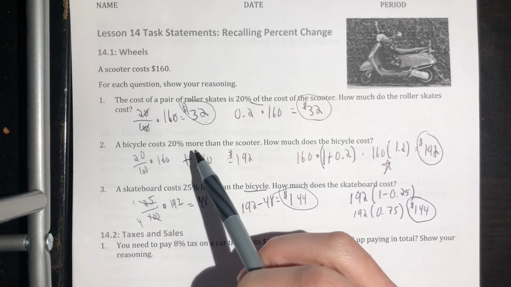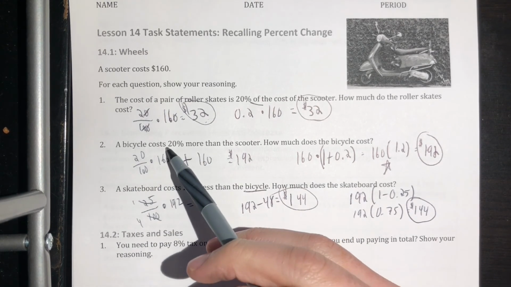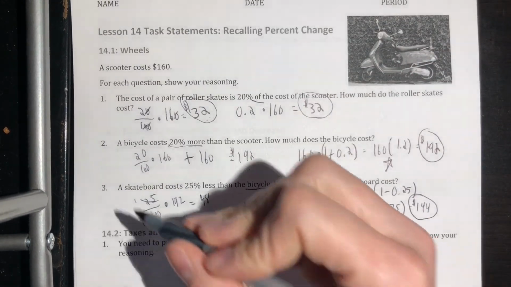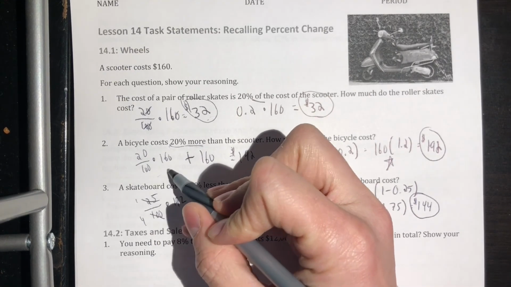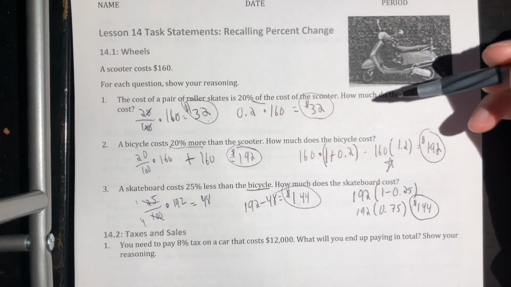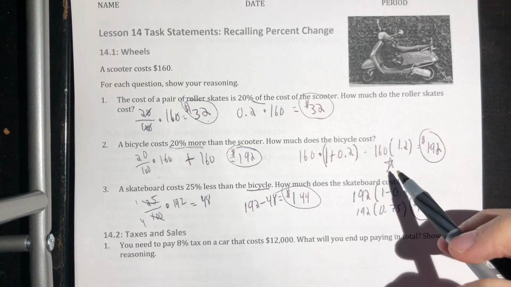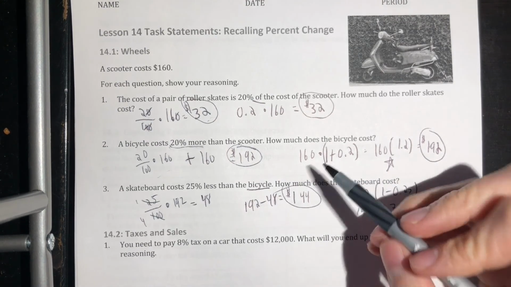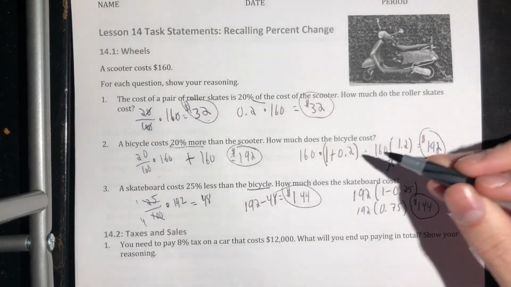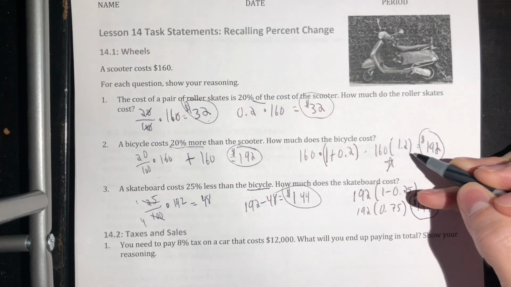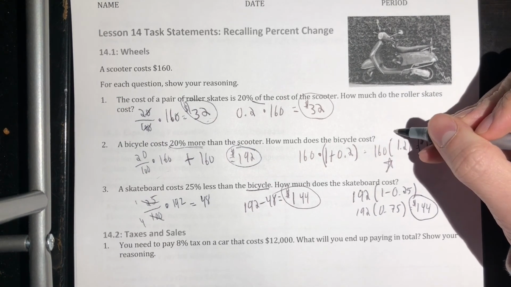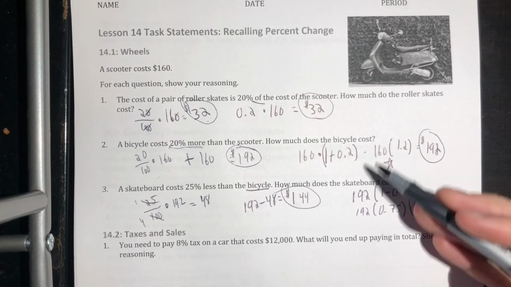Number 2, a bicycle costs 20% more than the scooter. So 20% more than means I take 20% of it and I add it to my original. So that's the 20% right here, and then I'm adding it to my original. Gets me $192. Or the shortcut we're going to learn today, and I'm going to star this method because this is what we're going to focus on getting to today: if it's 20% more, it's really the original plus 20%. So it's 160 times 1.2, 20% more, gets me $192 in one step. And when we write functions, they're going to look like this. So please make sure this is there.